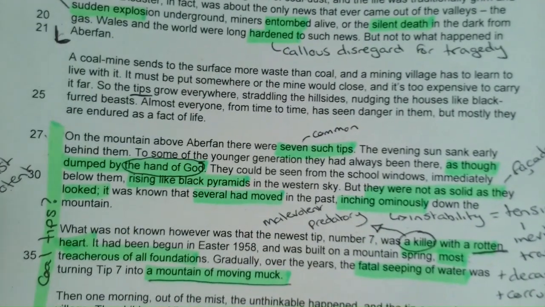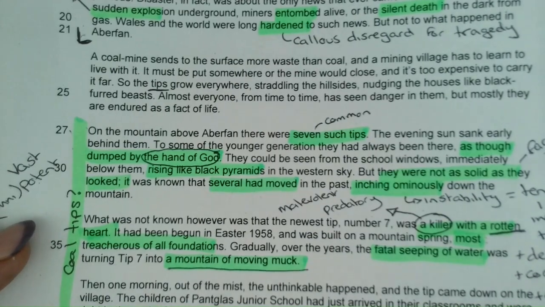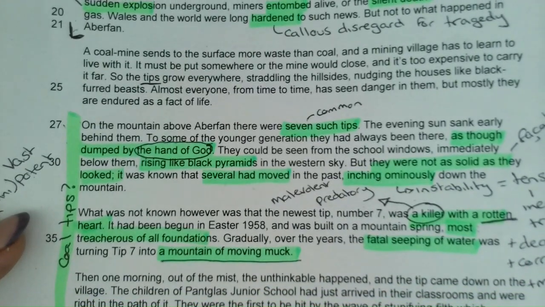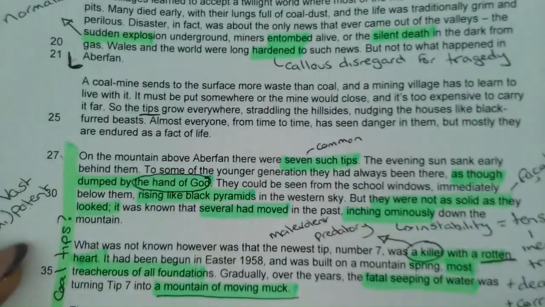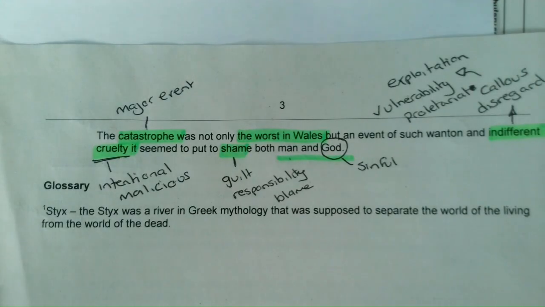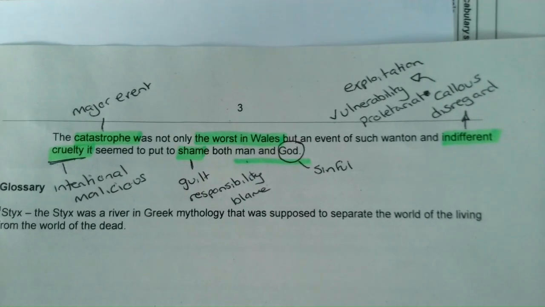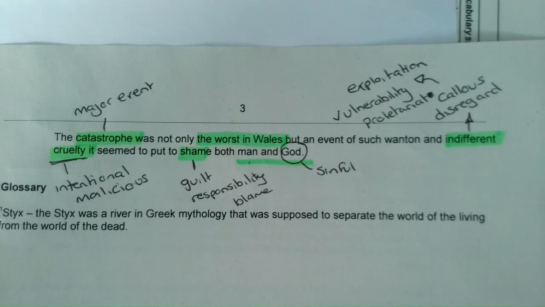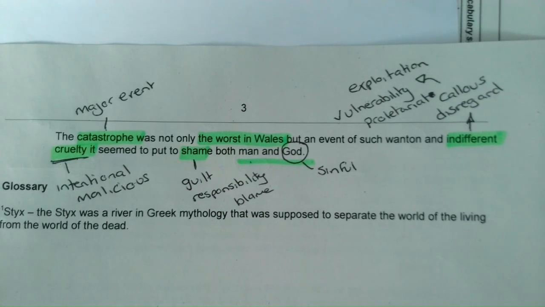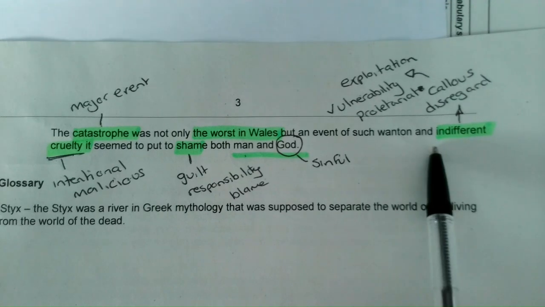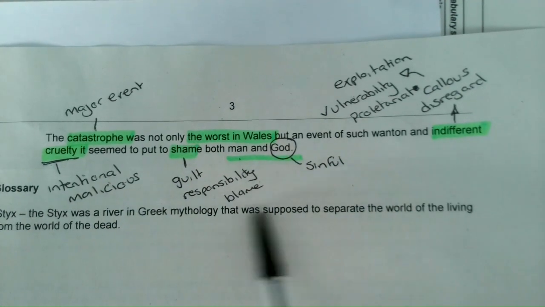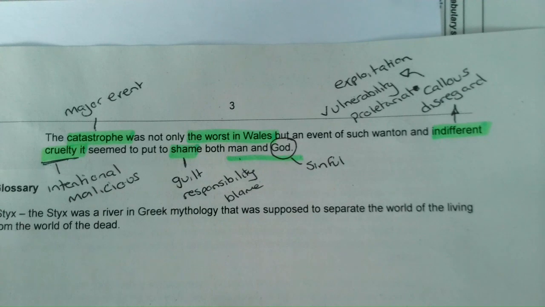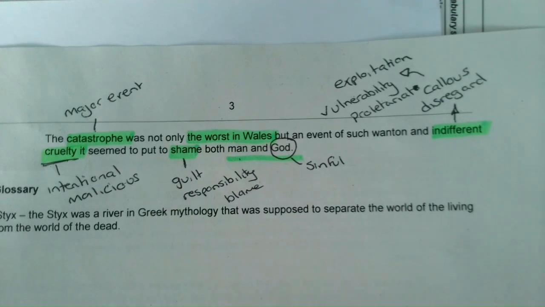There's nothing that tells us that we can't use quotes we've already used before. So we could use the hand of God. We could use this killer with a rotten heart, this idea of malevolence. In terms of source A, what I remember is that last line was really impactful. And just like every other question, I want to be looking for a quote that I can say a lot about, that I feel confident writing about. And this last one, where we talk about indifferent cruelty and shame and man and God, I think that is something that's familiar to me, and therefore I can say a lot about it.